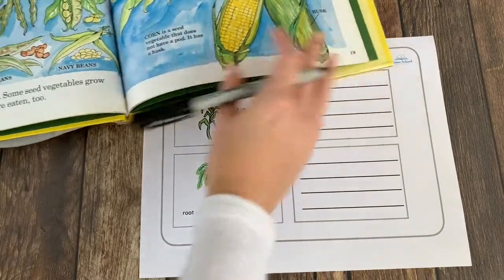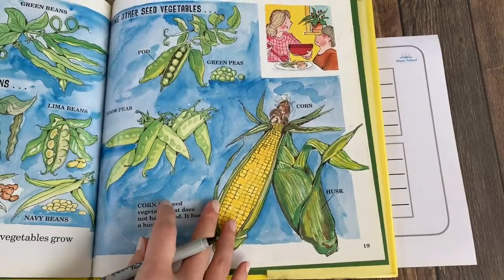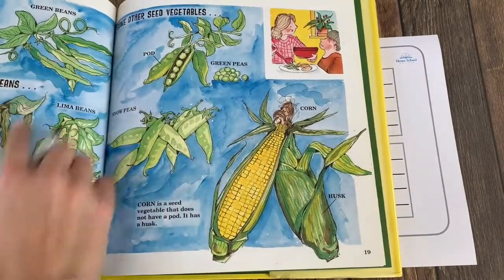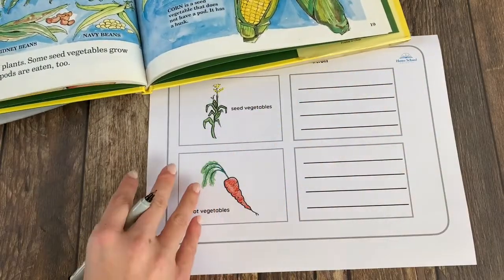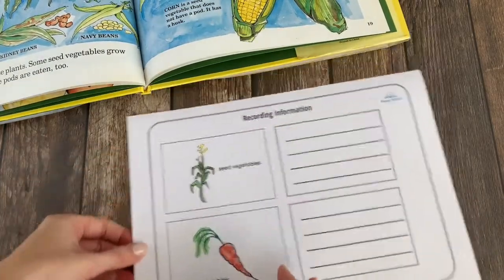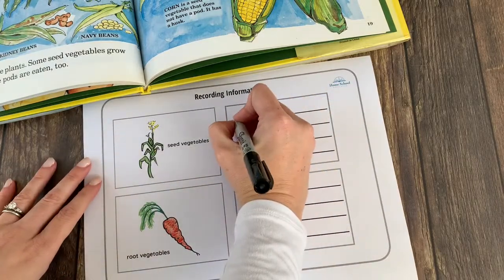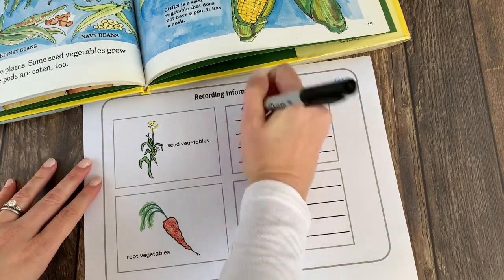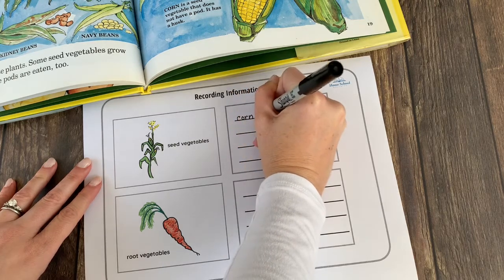Maybe I can prop my book open next to me in case I can't remember how to spell some of these words. I can leave the book open, or I could go back to the video and watch it again. So let's list a few of these. So examples are corn, green beans.